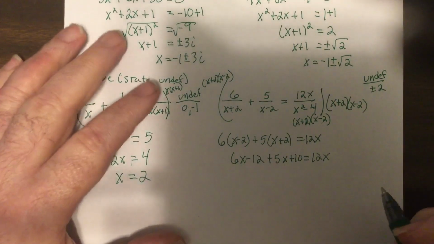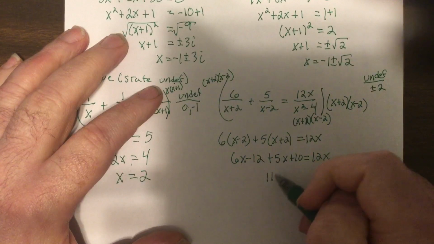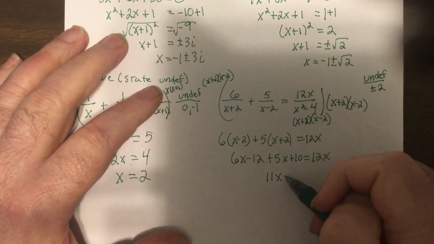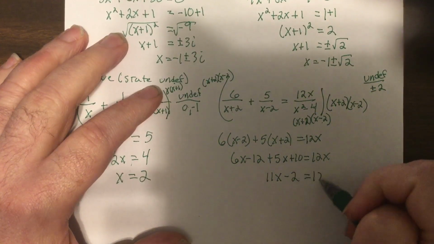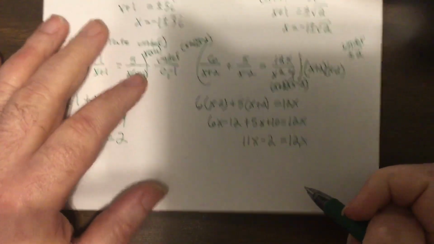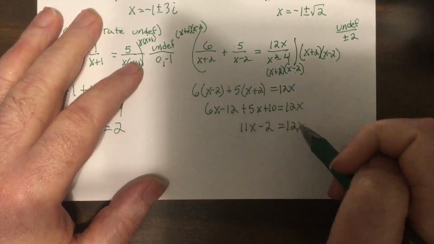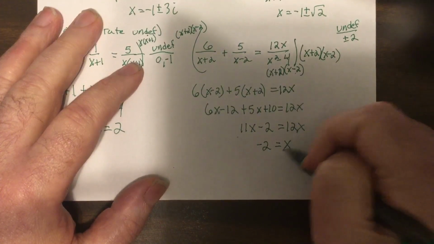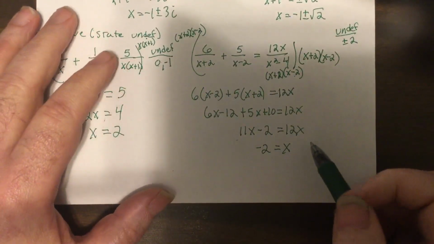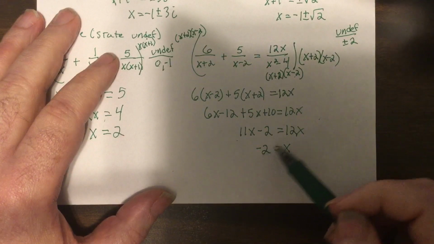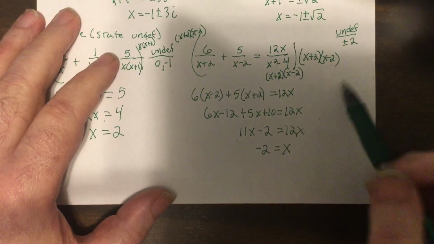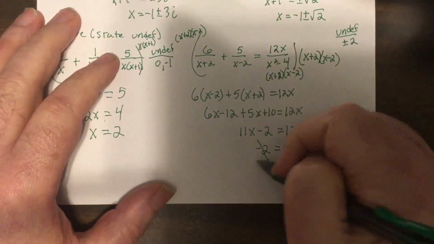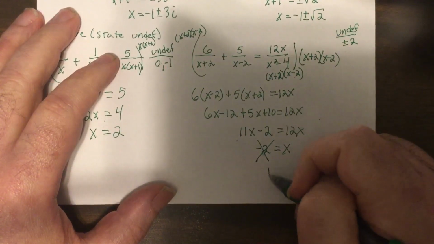So this is 11x minus 2 equals 12x. So I'm going to subtract 11x. Now, this is part of my undefined, so therefore I cannot use it. Since it's my only answer, it'd be no reals.